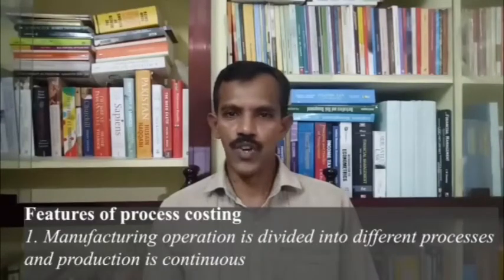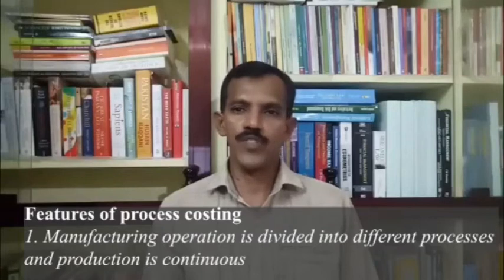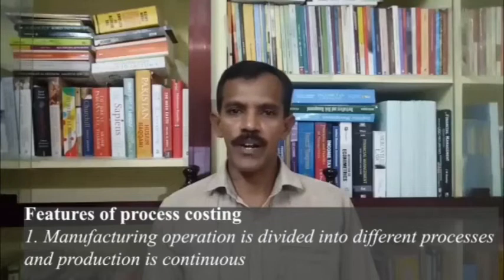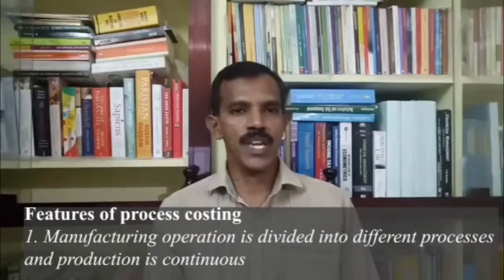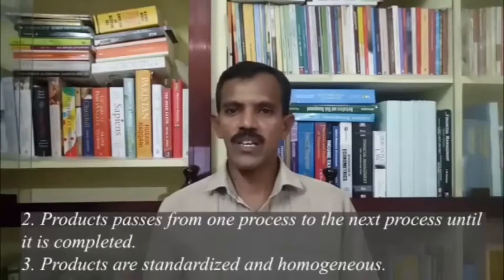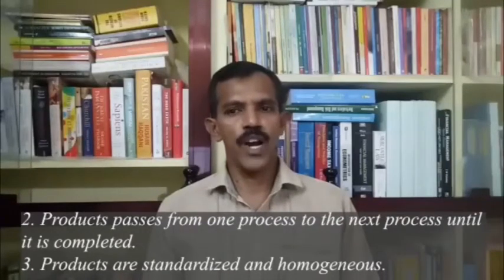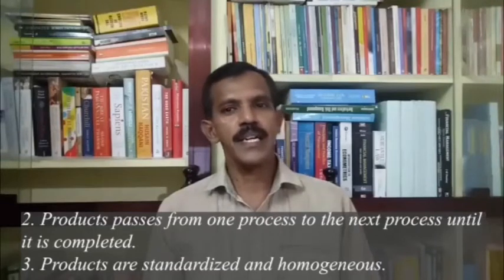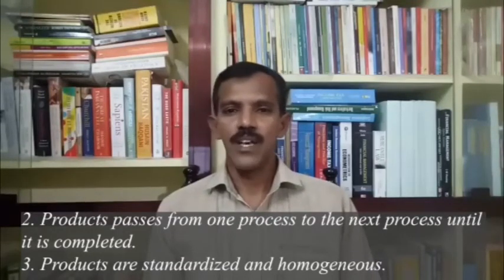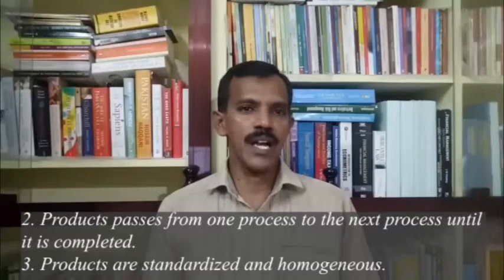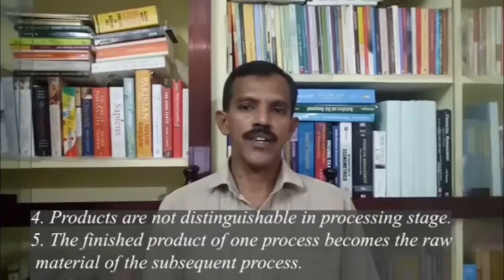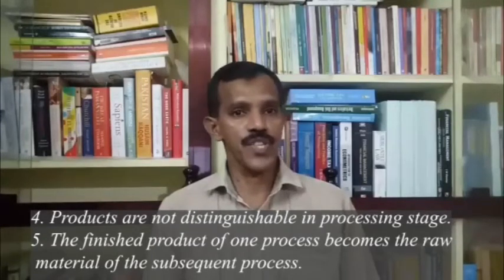Then we discuss the features of process costing. The first feature is this: manufacturing operation is divided into different processes and production is continuous. Second feature, the product passes from one process to the next process until it is completed. Third, products are standardized and homogeneous. And the fourth feature, products are not distinguishable in the processing stage.